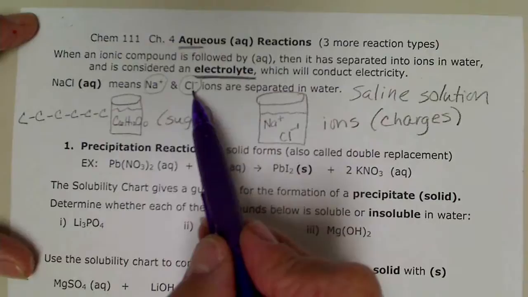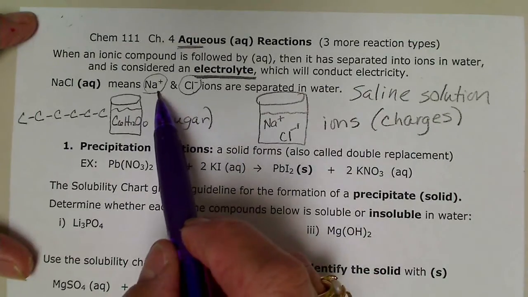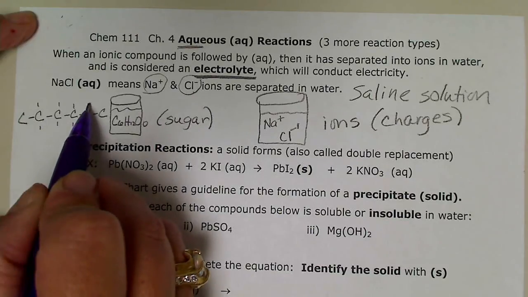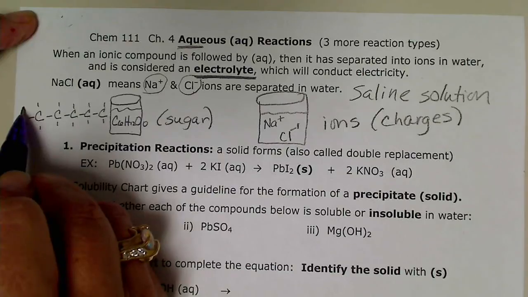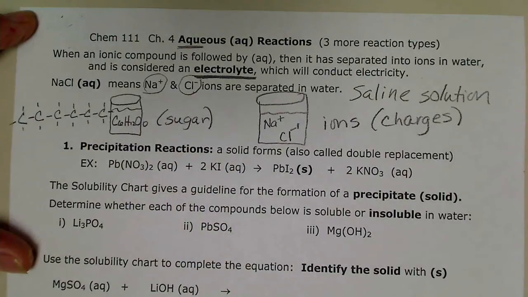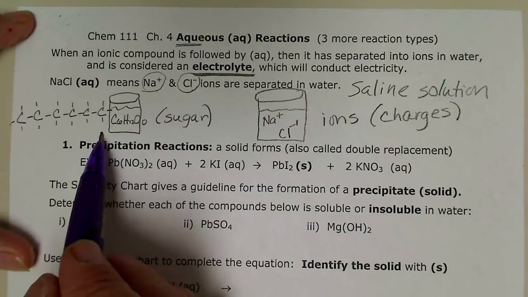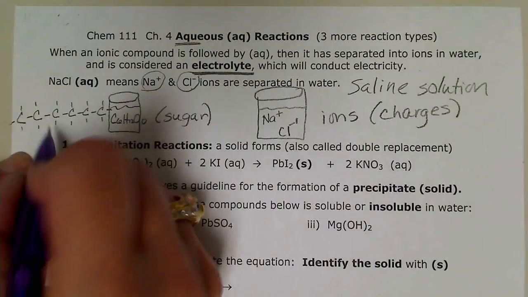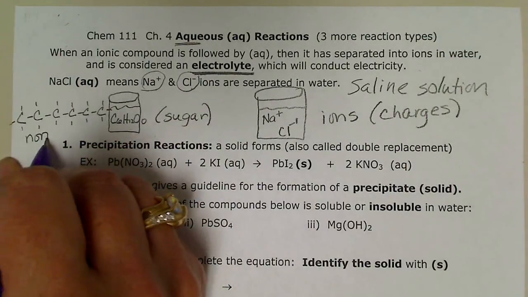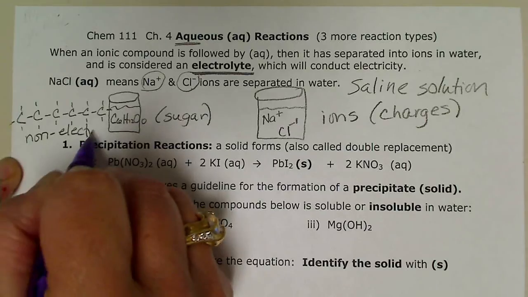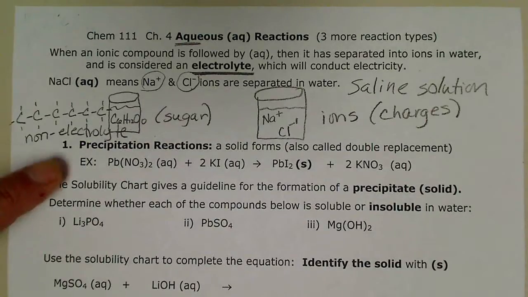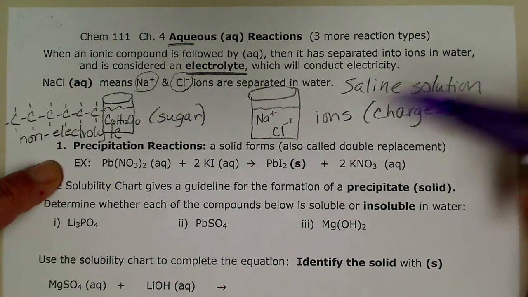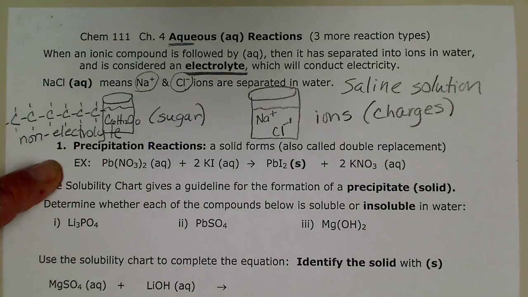So in other words, we don't have a chloride that's going to steal electrons from a sodium, but we have a bonding situation where all of those electrons are shared. And so a molecule or a covalent compound will not break apart into ions. So this type of solution would not be an electrolyte. Electrolytes will be produced, those types of solutions, as long as we have a soluble ionic compound.